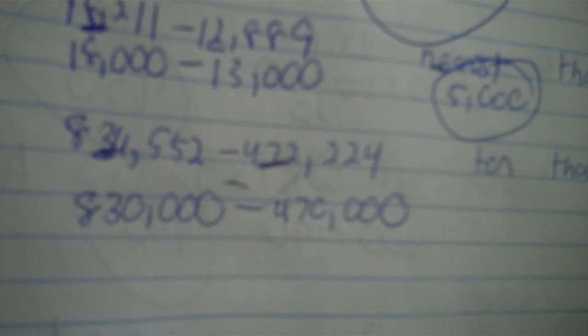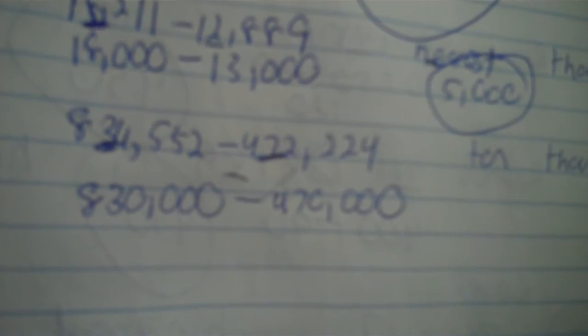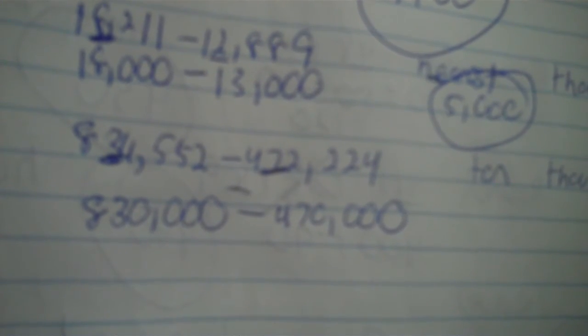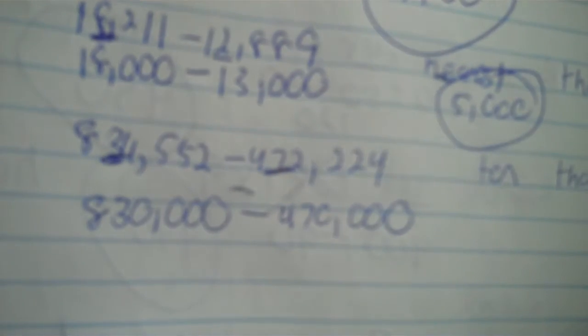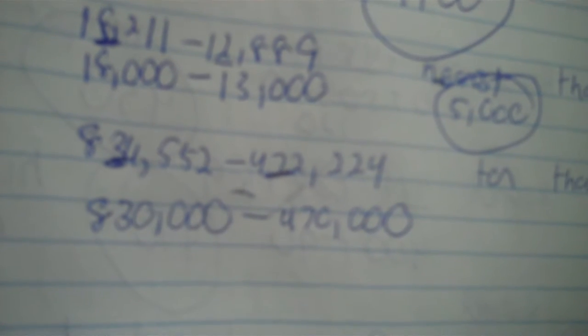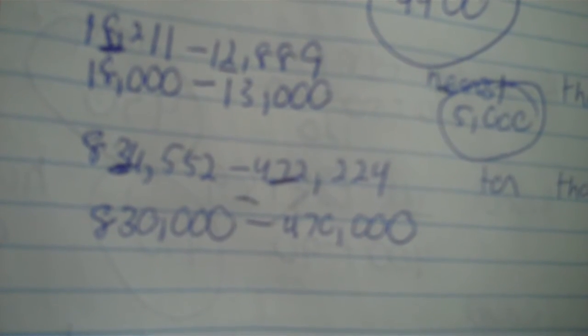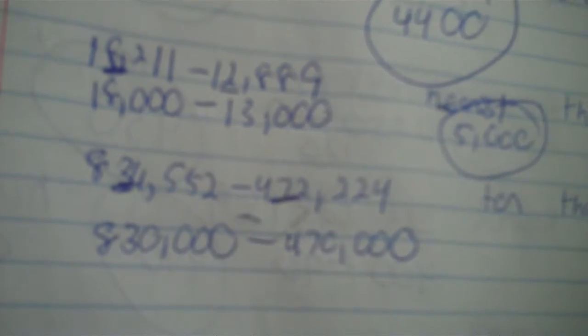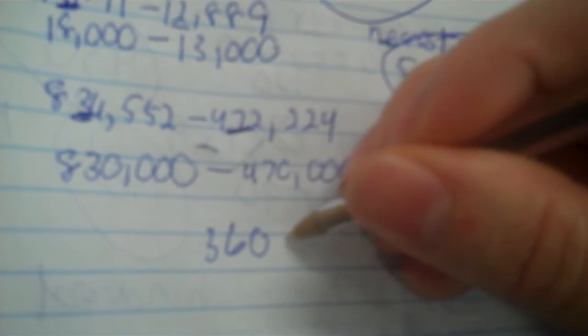Okay, what's 830 minus 470? Or what's just 83 minus 47? Well, think of it: 83 minus 50, if you take that up 3 to 50, 83 minus 50 is 33, but then you add 3 back on, you get 36. And then you just put the matching zeros behind. 360,000.